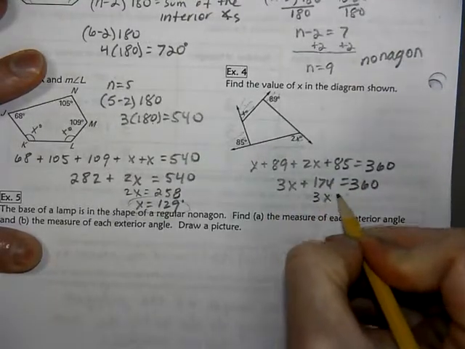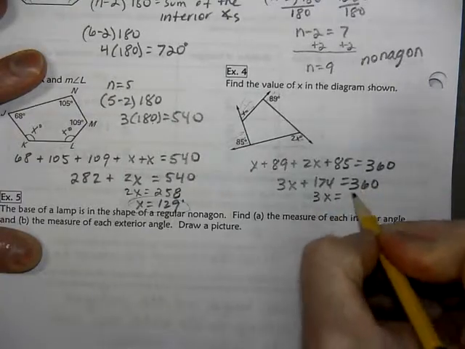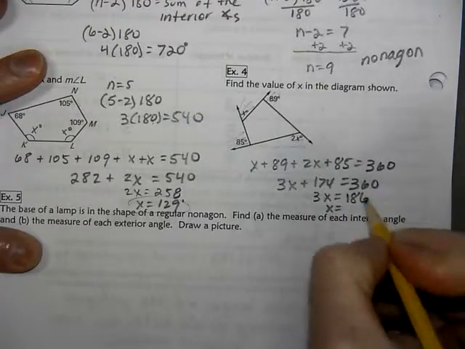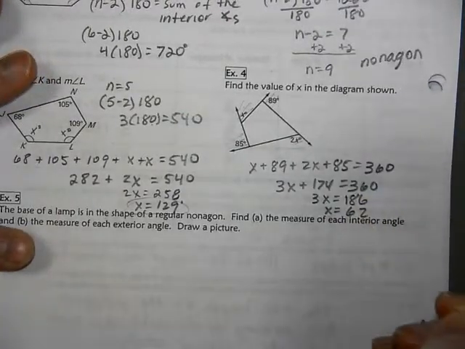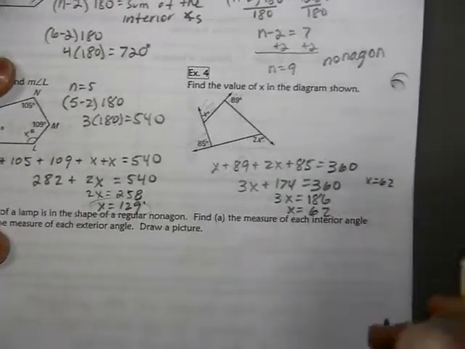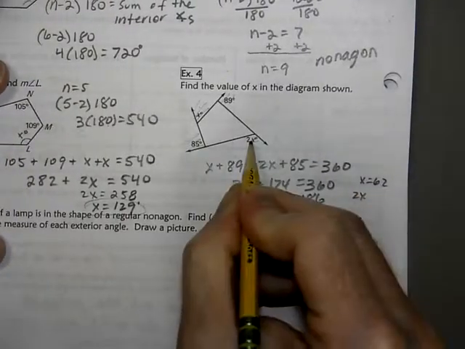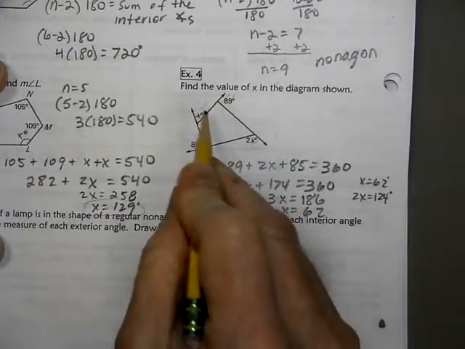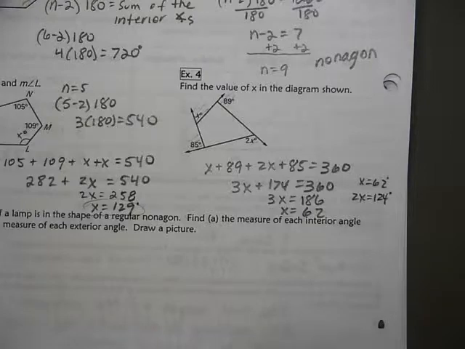Subtracting the 174 will give us 186, and dividing by our 3 will give us 62. So that means we have x that equals 62, and we have 2x, which is going to equal 124. So those are our two unknown angle measures.